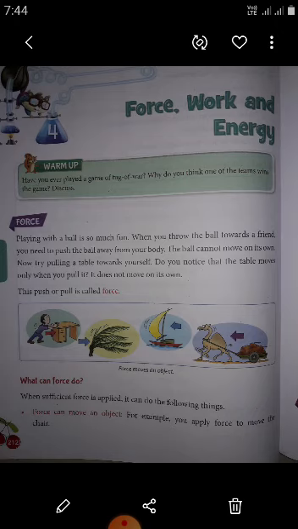When you throw a ball towards a friend, you need to push the ball away from your body. The ball cannot move on its own. Now try pulling a table towards yourself. Do you notice that the table moves only when you pull it? It does not move on its own because it's a non-living thing. Table is a non-living thing.